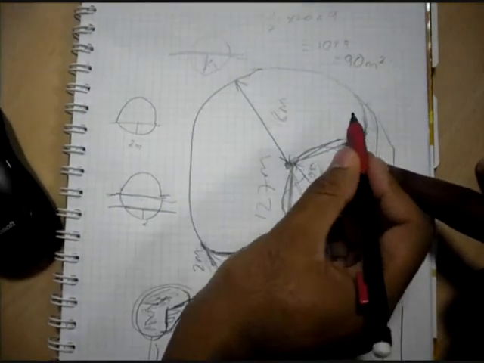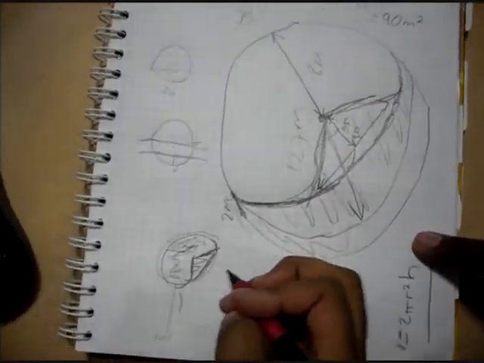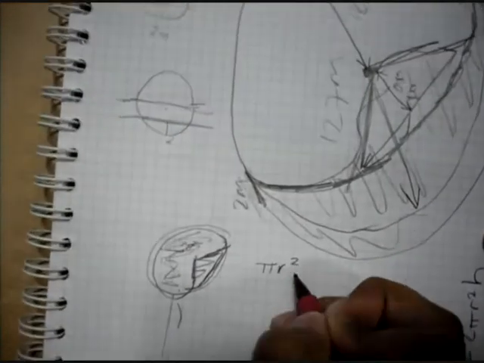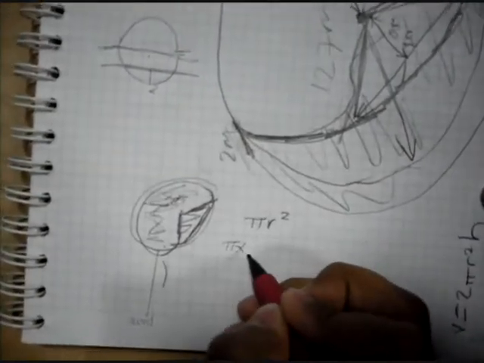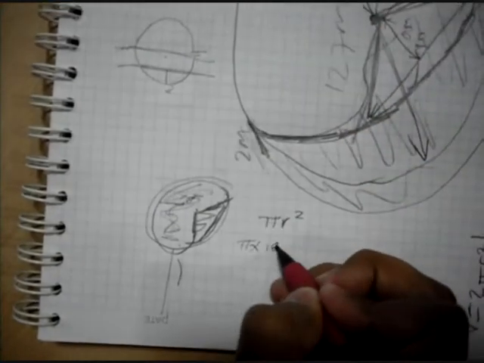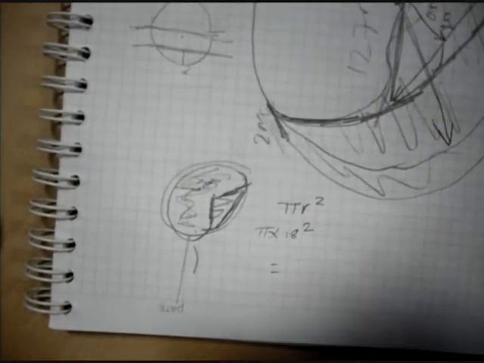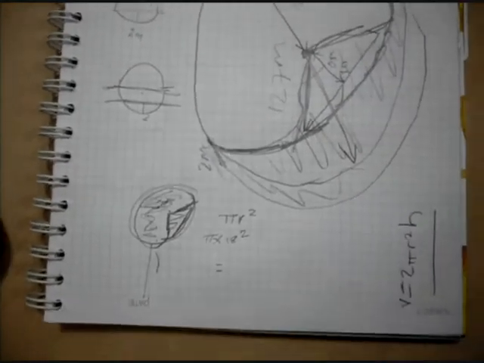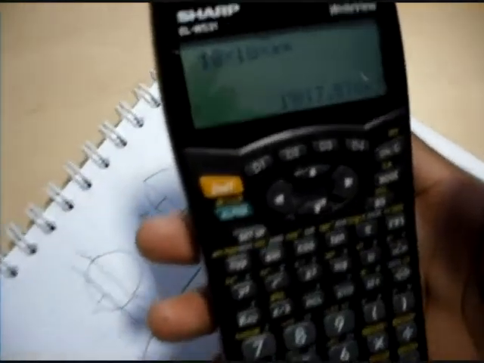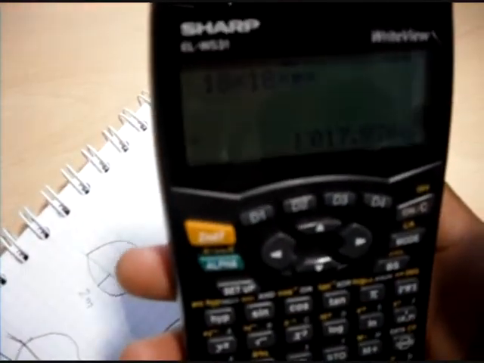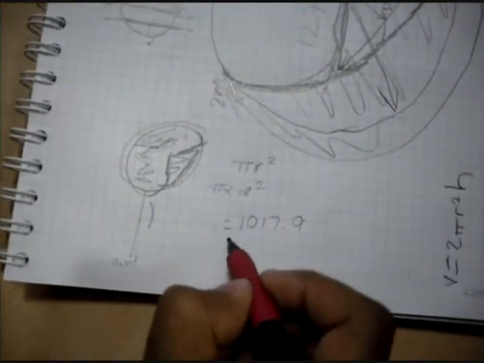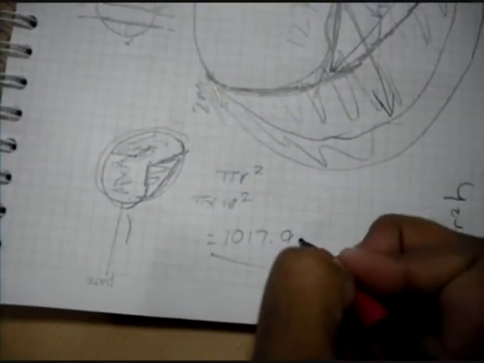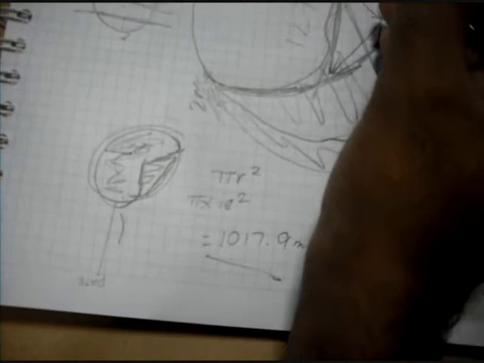Now what we need to do is find the area of the whole circle. The area of the circle is just pi r squared. So we have pi times the radius of the circle, which is 18 squared. So we put it in the calculator. 18 squared times pi gives you 1017.9, the area of the circle. So then we do 1017.9 minus 90 meters squared. That will give us this area here, and then we can times that by the depth.